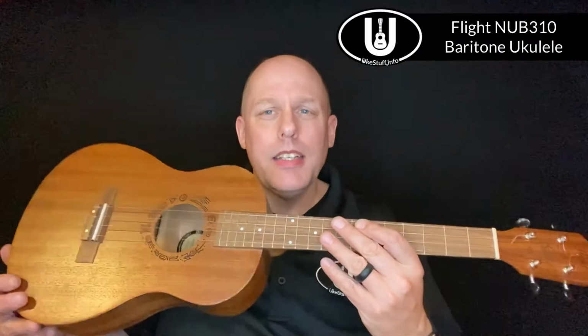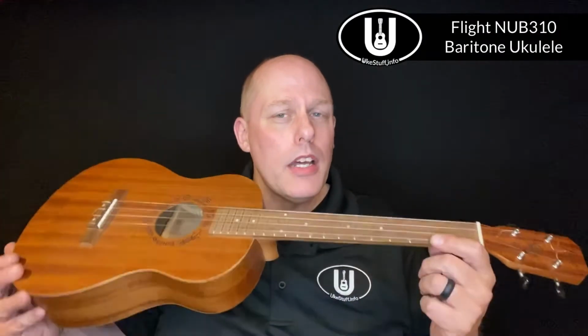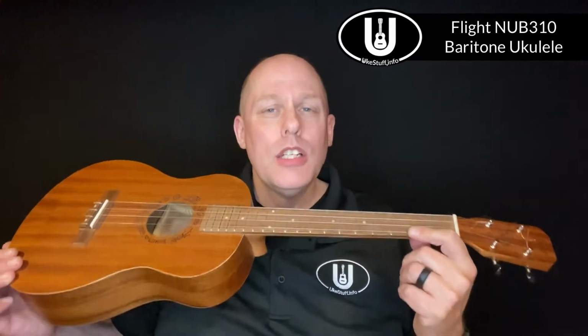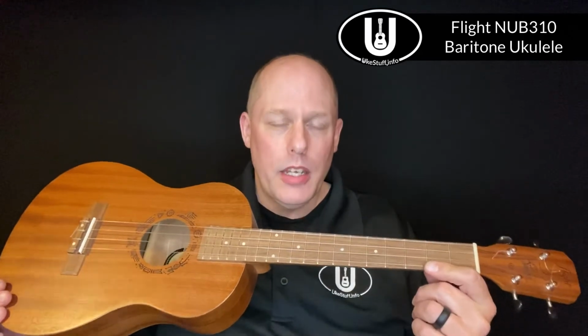Now let's take a look at the chords you need to play You Sang to Me on baritone DGBE ukulele. I'll be using this instrument. This is my Flight NUB 310. It's their entry-level baritone, but it does ship with GCEA tuning. So if you want DGBE tuning, you'll have to buy other strings for it. I incidentally am using Living Water strings, which are all fluorocarbon, so I really like the sound of that without the squeaky metal string, but that's a personal preference.